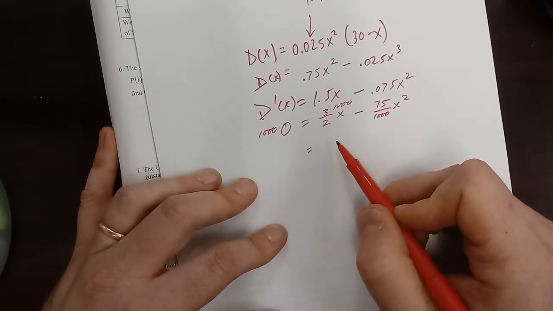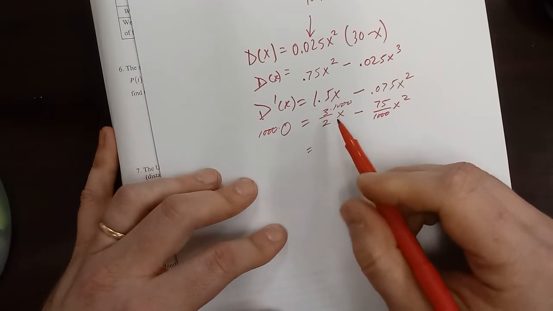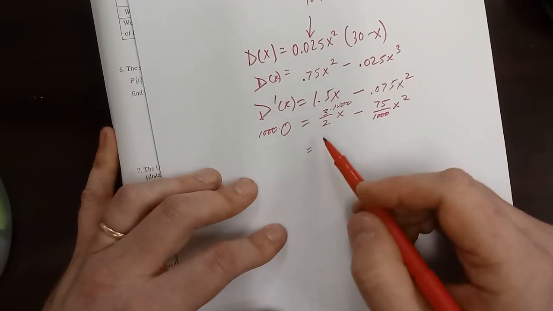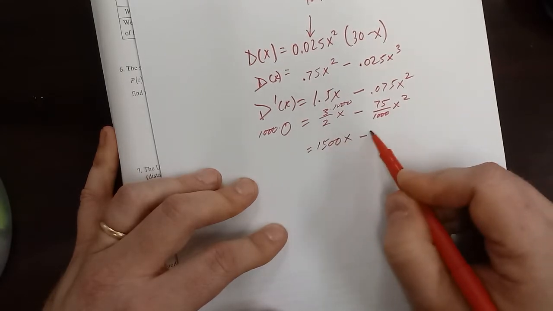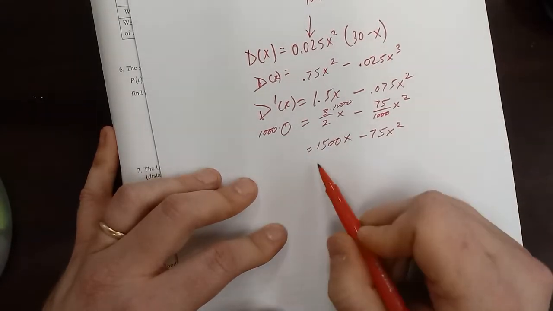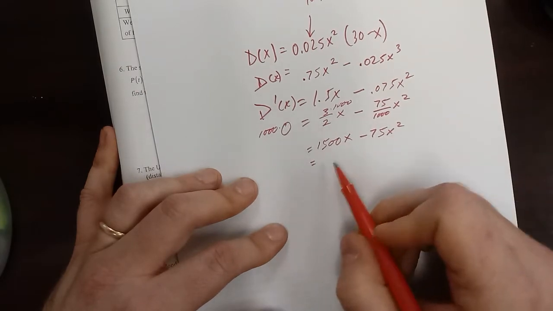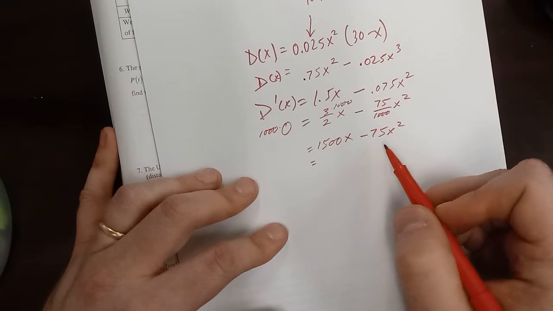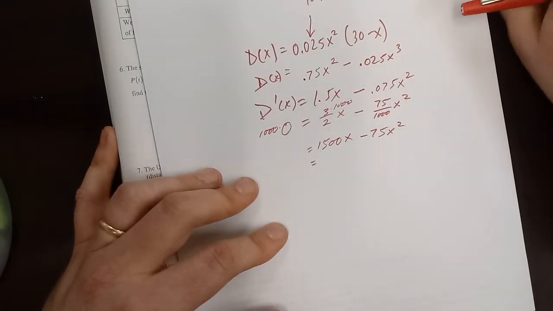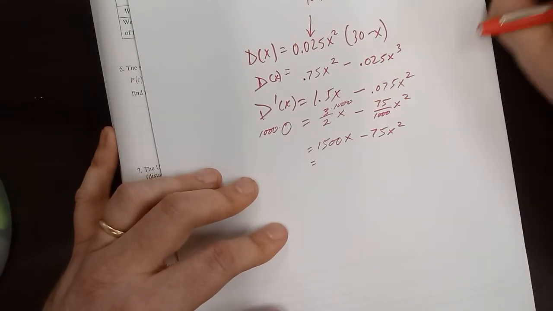Yeah, sorry. Yeah, 1,500 x minus 75 x squared. So then I can pull a, does 75, man, having a calculator would be great right now. I'm just going to cheat a little bit to save you guys the misery of having to sit through me thinking about numbers.